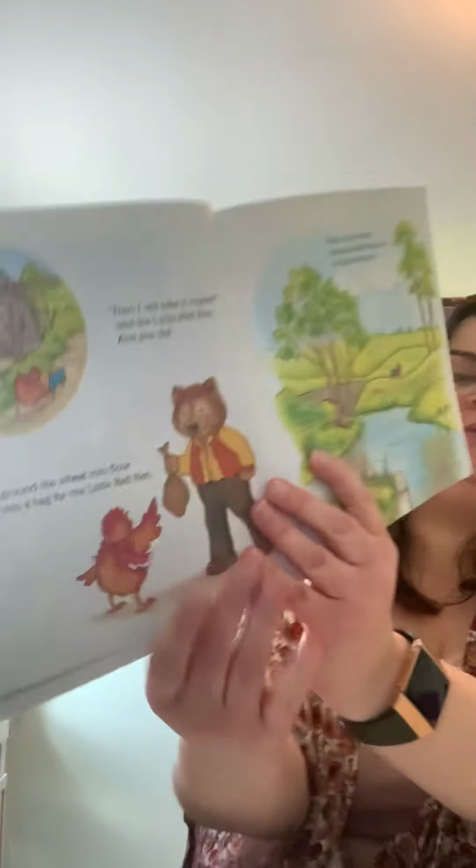"Then I will take it myself," said the little red hen, and she did. The miller ground the wheat into flour and put it into a bag for the little red hen.